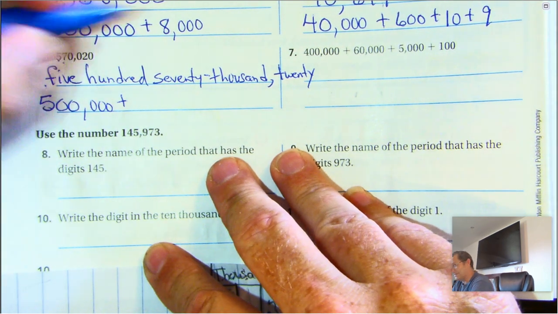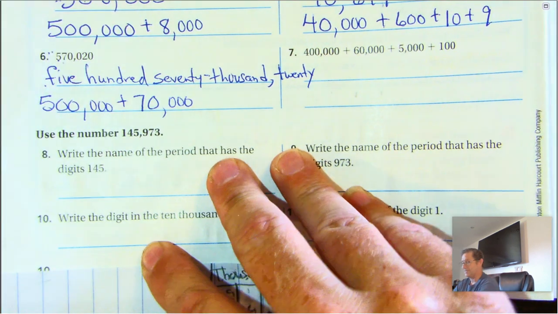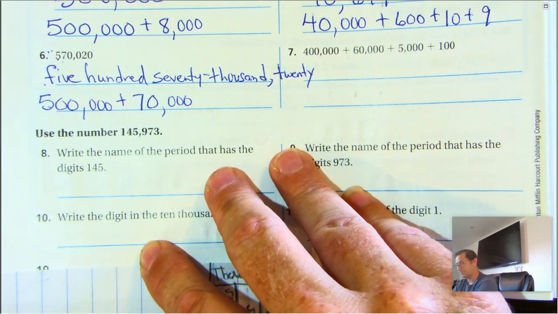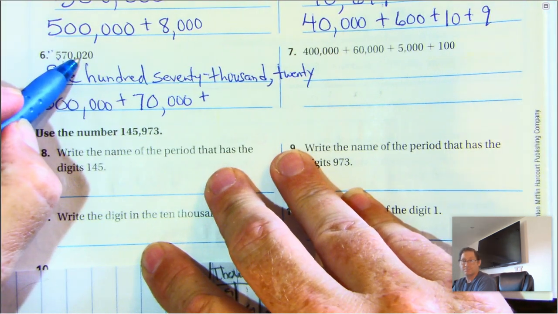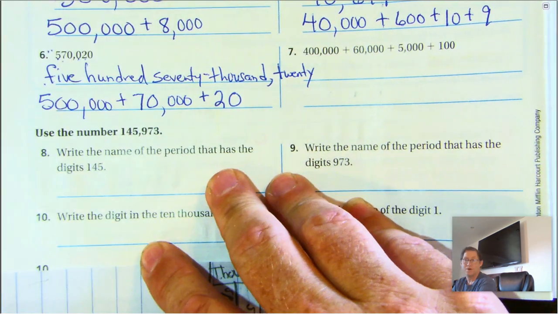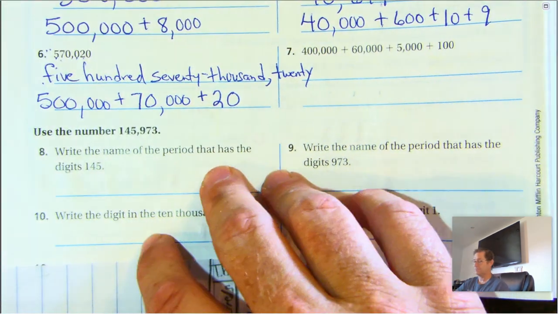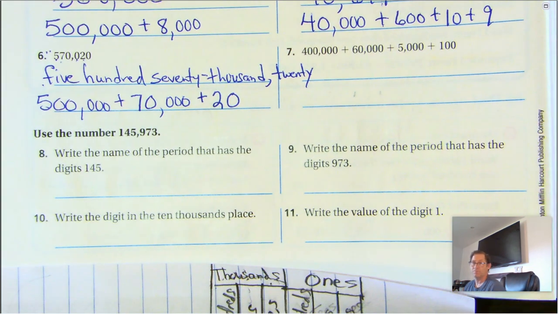We have 70,000. We have no hundreds, so don't write anything there. We have 2 10s, which is 20, and we have no ones. So that's all we have to write. 500,072. Okay, number 7, they gave us the expanded form.